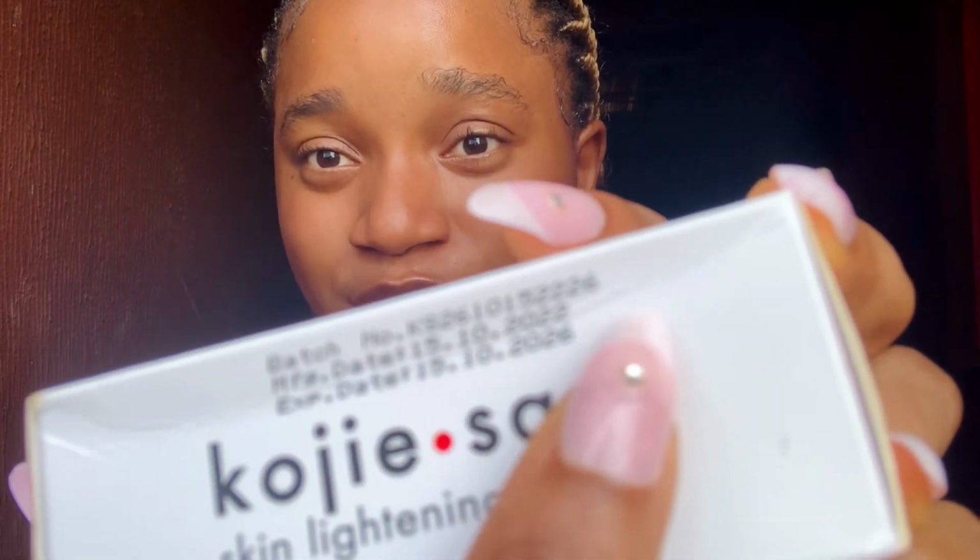Now the batch number of my soap ends in 26. So yeah, the batch number of your soap needs to end in 26. That's how you can know that this soap is the original. I don't know if you can actually see, but yes, the batch number of this soap actually ends in 26. So that's another thing you need to take into consideration in differentiating the fake of this soap from the original.